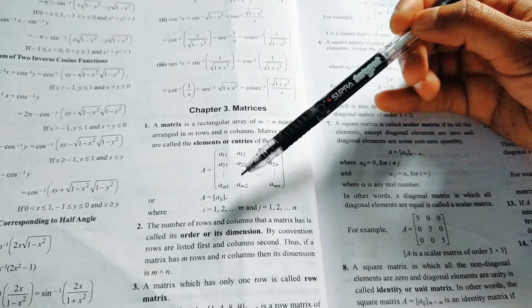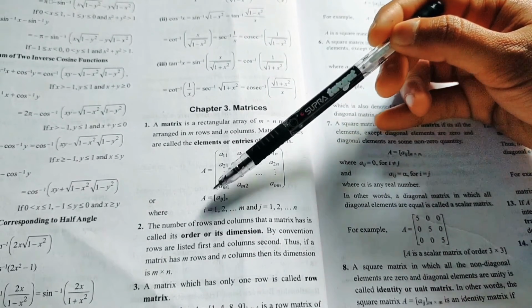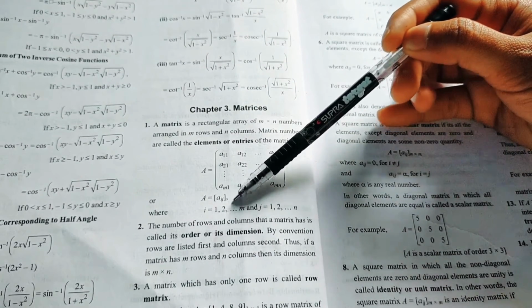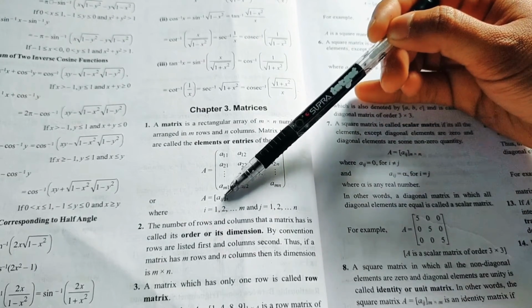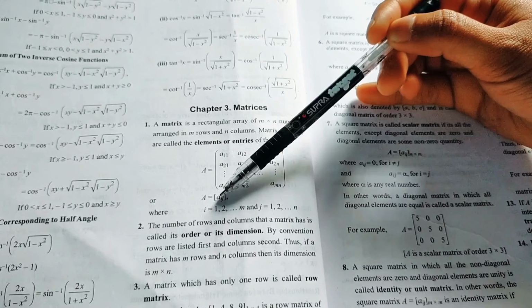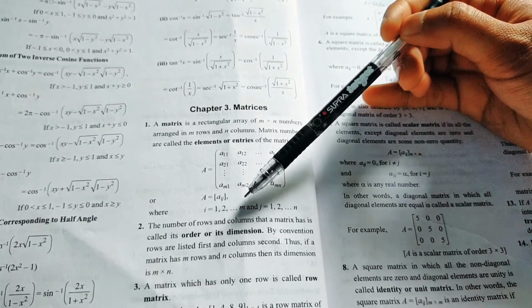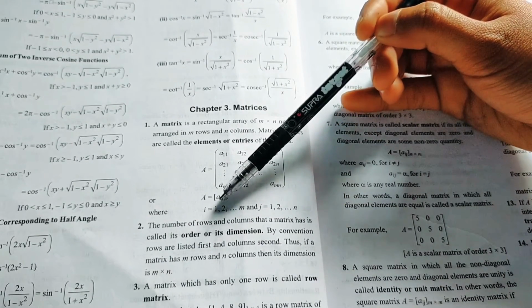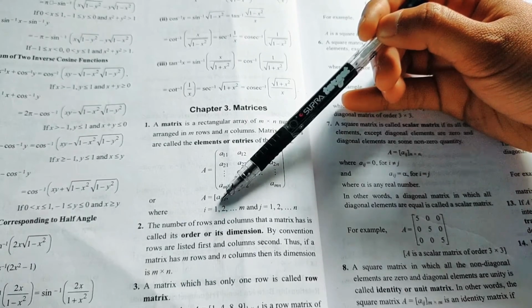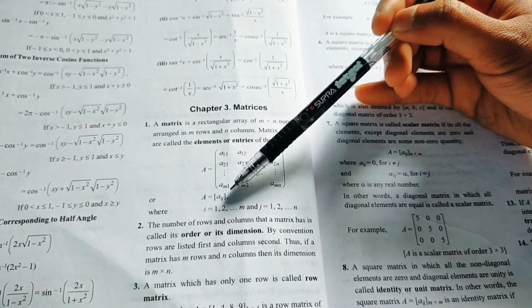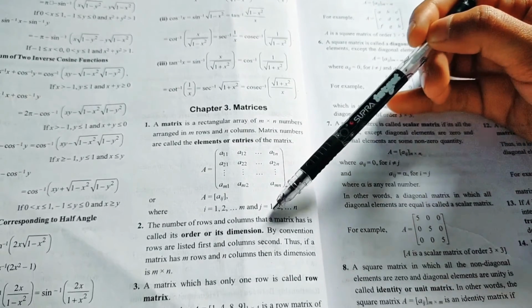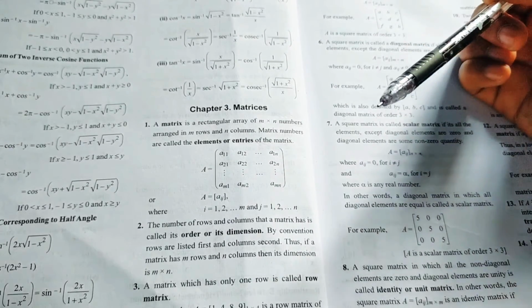So we can say generally matrix A is represented by this bracket Aij. Aij is the general representation of elements, so I can put any element here for my special matrix. Here Aij, where i goes from 1 to m, means i stands for rows and j stands for columns, and columns are 1 to n.